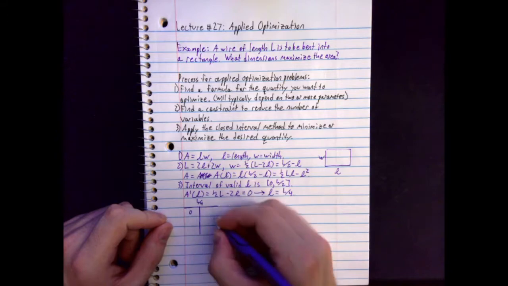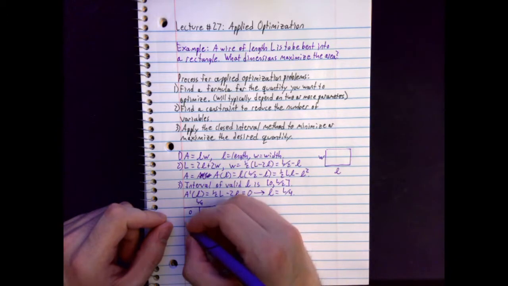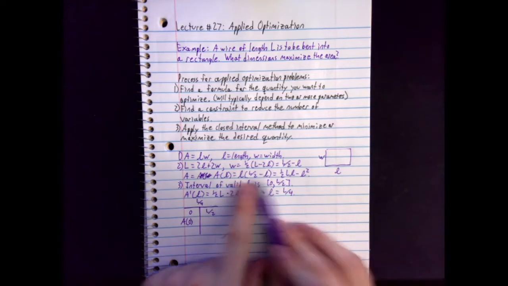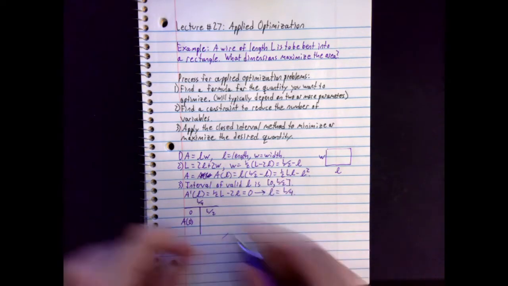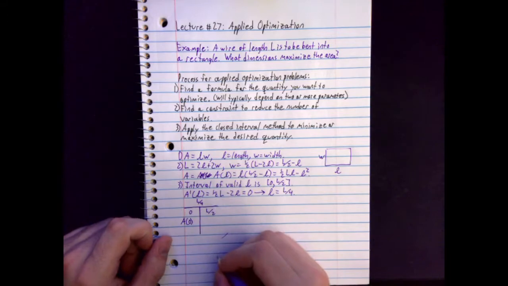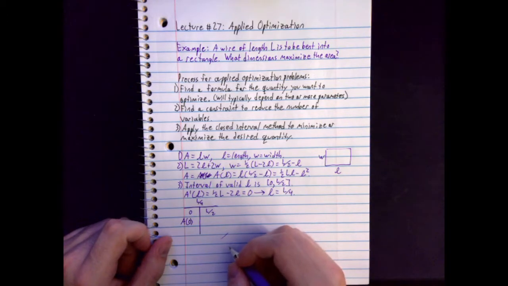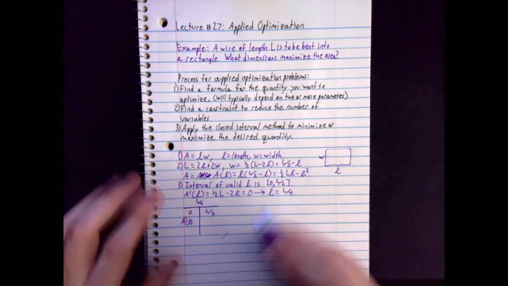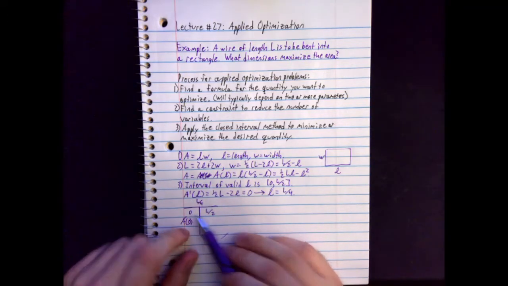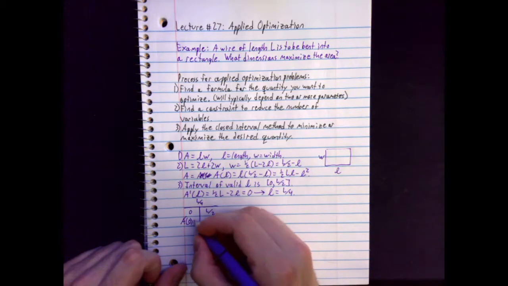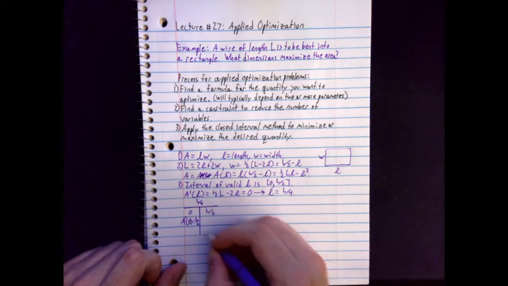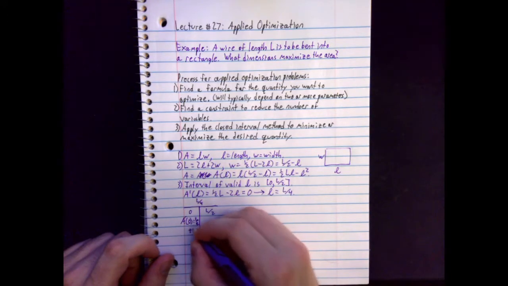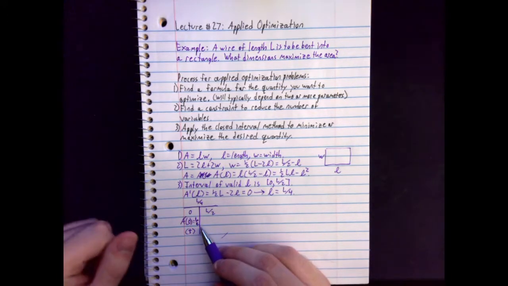So if I just plug in 0 and L over 2, then A prime of 0, I'm sorry, not A of 0, A prime of 0, is going to be L over 2, which is positive. L over 2 is a positive number.